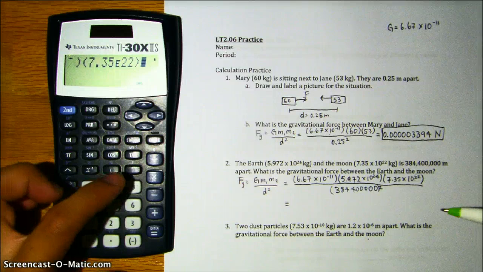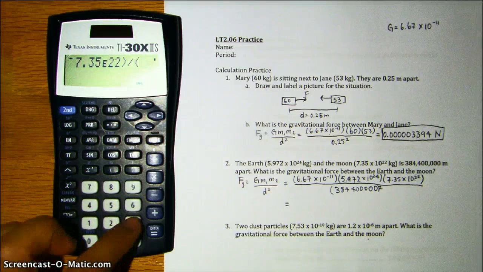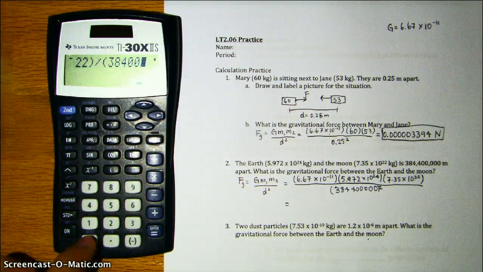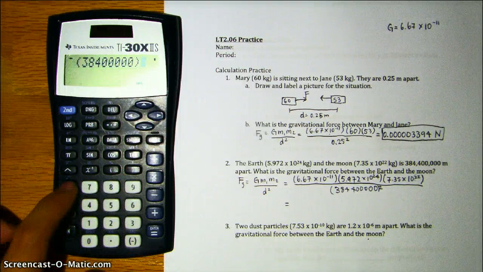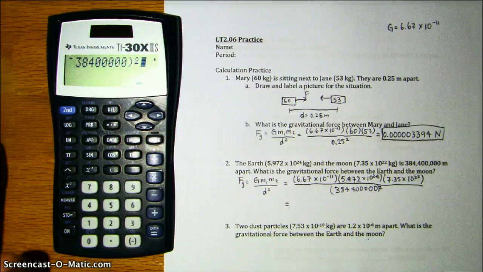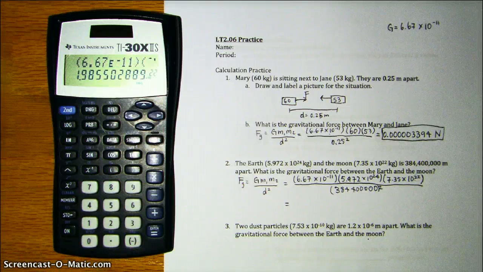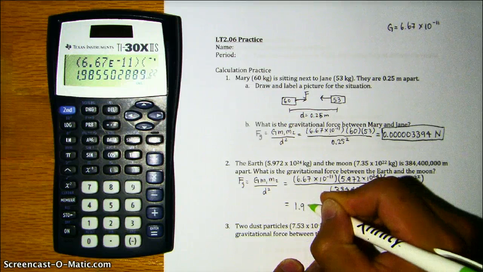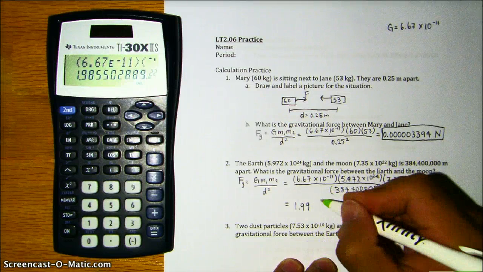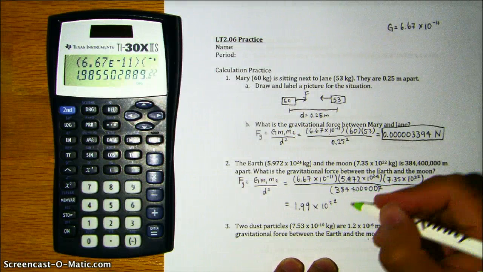We're going to divide now by parentheses 384,000,000, close the parentheses, and press square. We're going to type everything in one single sentence. As long as you have done everything correctly, you should get the following answer: 1.985, we're going to round to 1.99, times 10 to the 22, again in newtons.